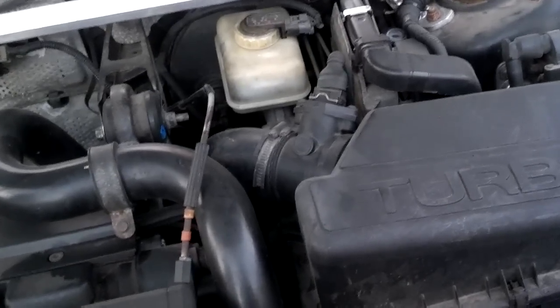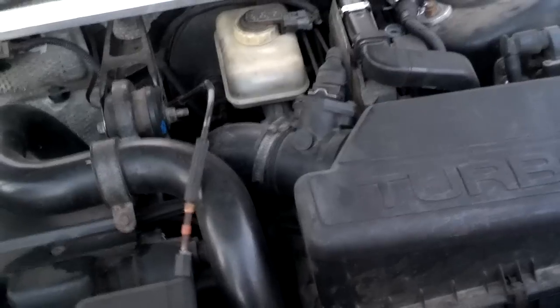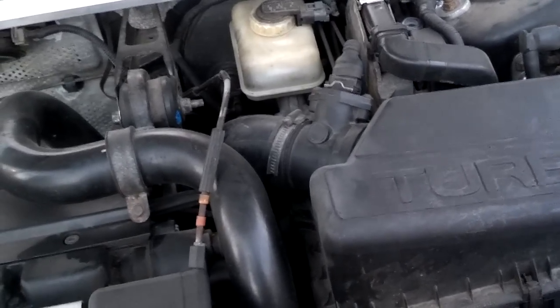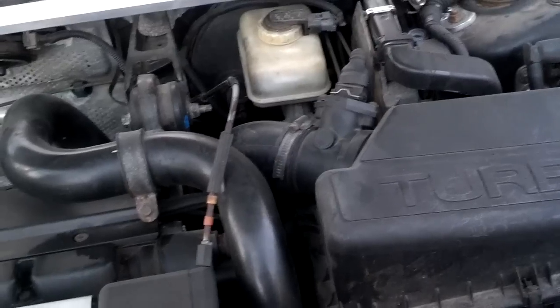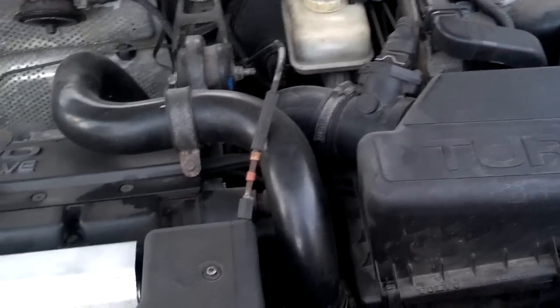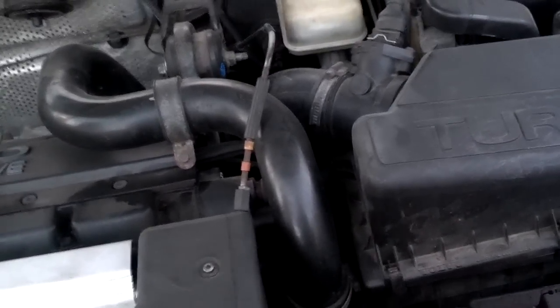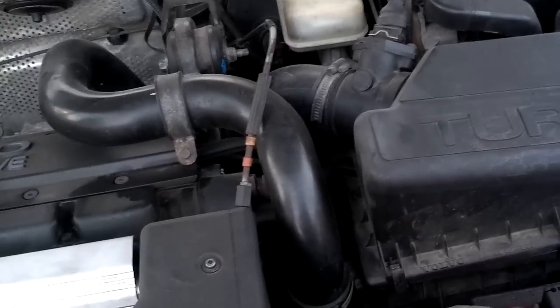So that mass airflow sensor is critical. Anytime it senses that there's a problem with the air pressure in delivering air to your motor for your firing, it will trigger a code and let you know that something in the system is not right.